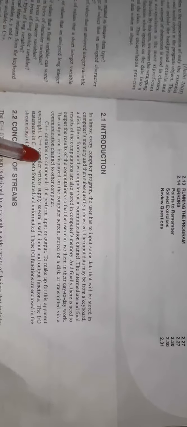So what is this input output in C++? Normally, C++ contains no commands to perform the input and output operations, that is, like the input data entered from the keyboard or mouse, or to display it on the monitor or through a printer. So C++ has no written commands as such.